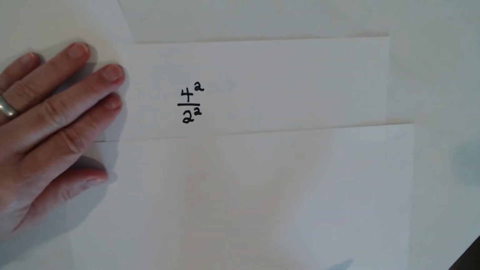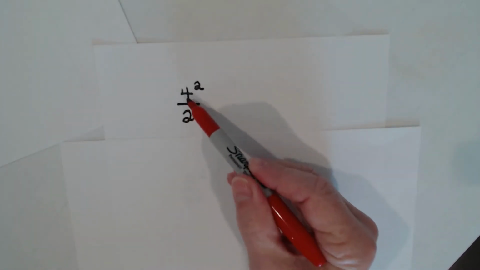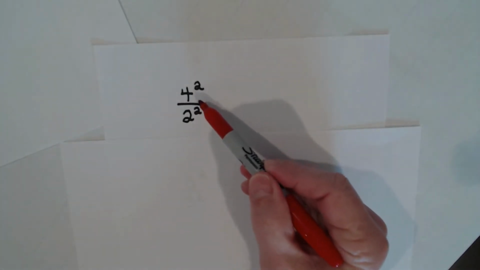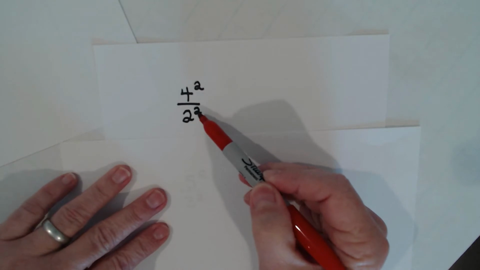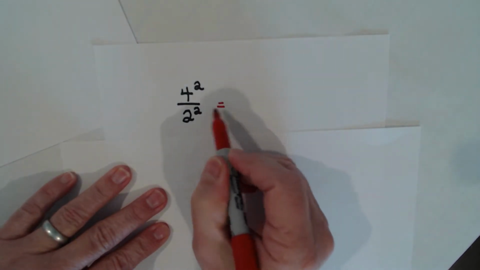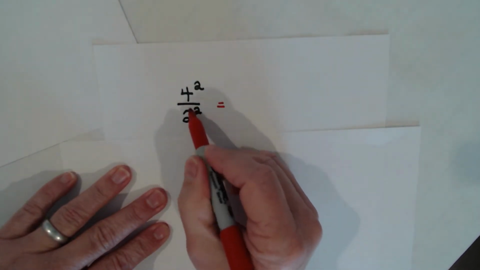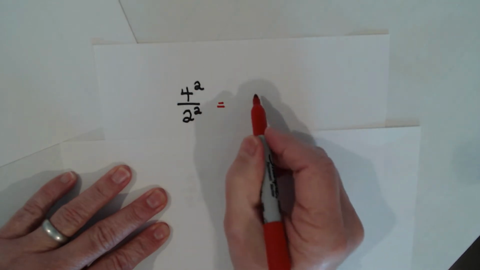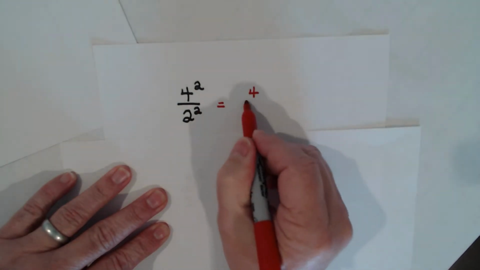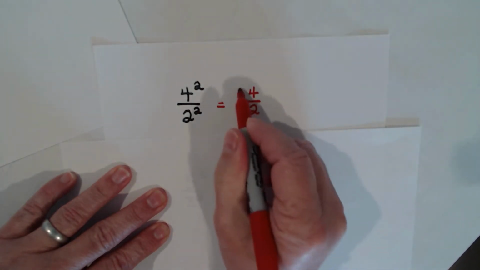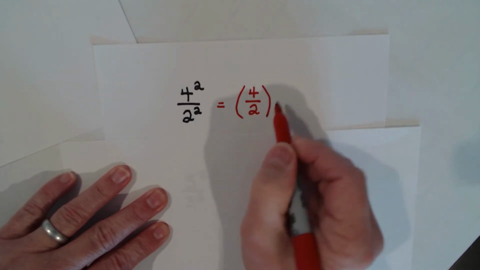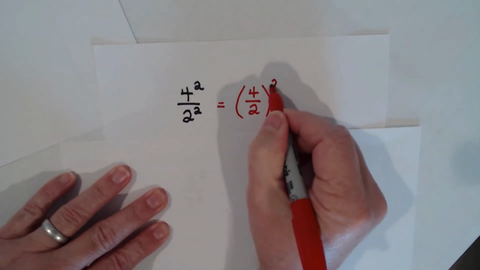So let's look at one where you're dividing. On this one, my bases are different, exponents are the same though. So I'm going to use this property that if the bases are different, but my exponents are the same, then I'm going to rewrite it like this, to where everything has the exact same exponent.